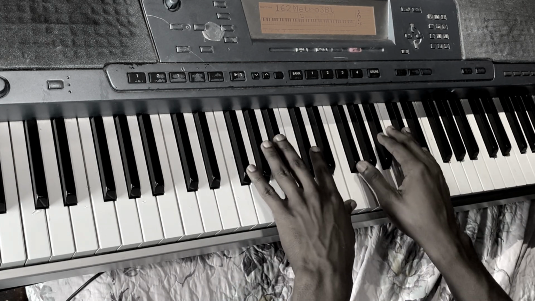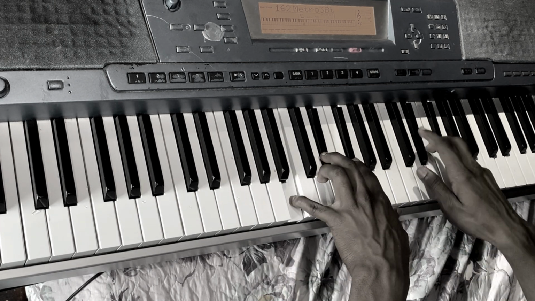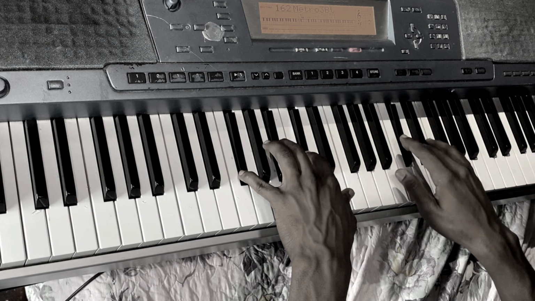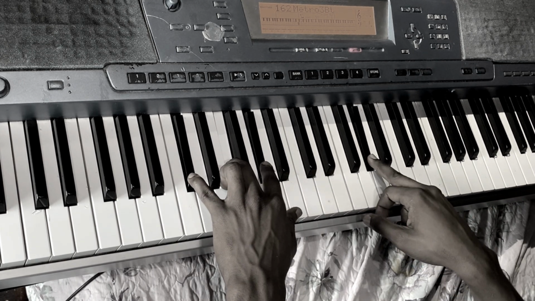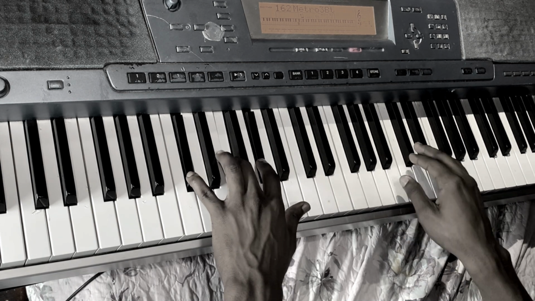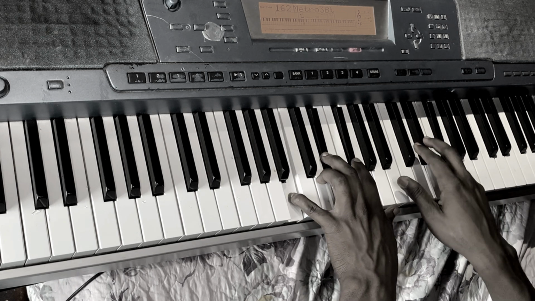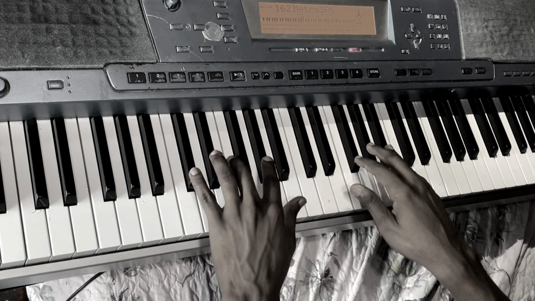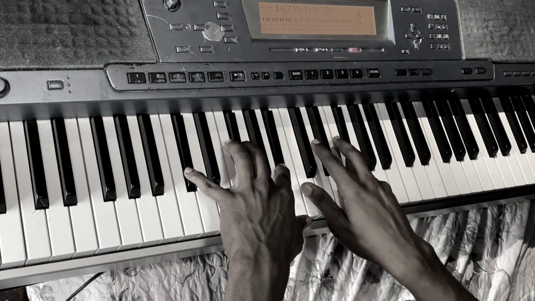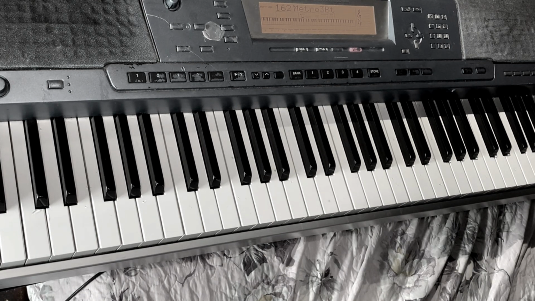I can do it on F sharp. That's my 4. That's my 5, predominant 5. Just make sure you do it on all 12 keys, and then from there, you've mastered it.